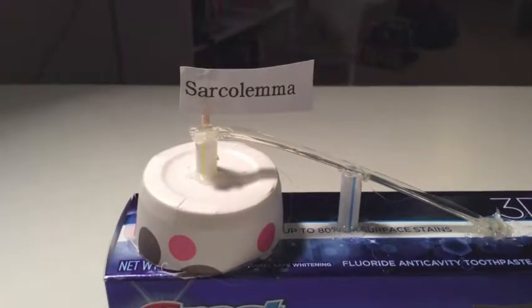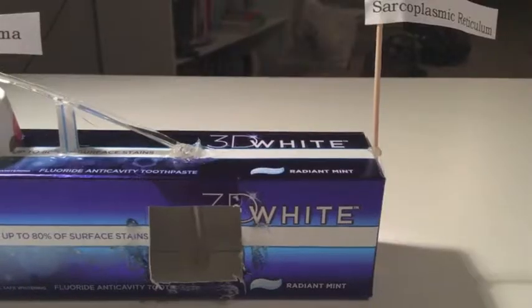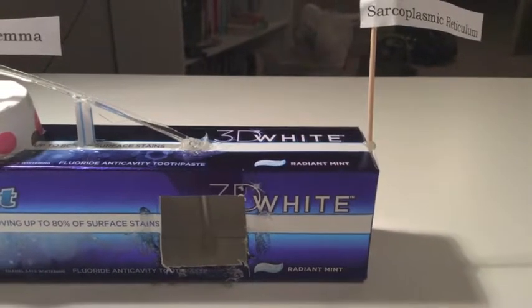Action potential is represented by the orange bead. The clear half tube represents the sarcolemma. The toothpaste box represents the sarcoplasmic reticulum.